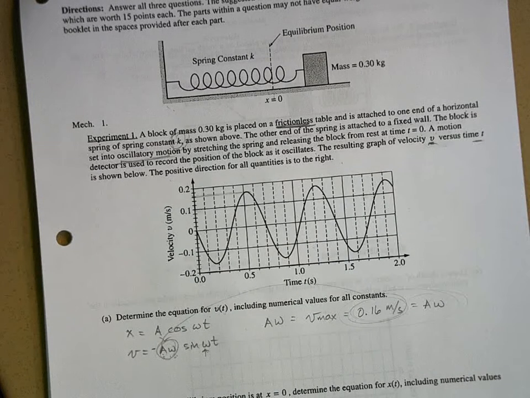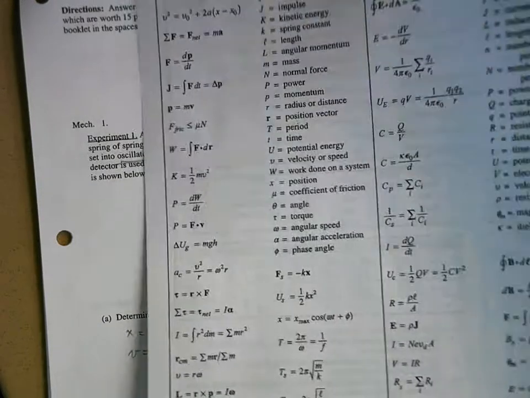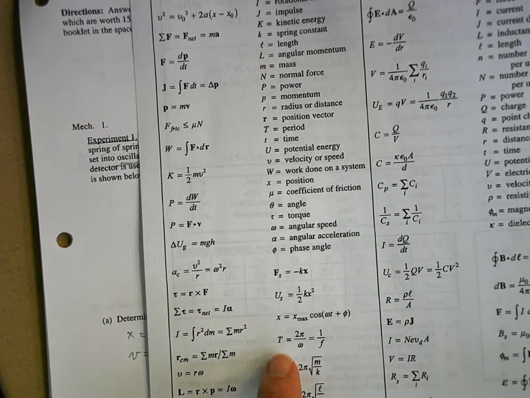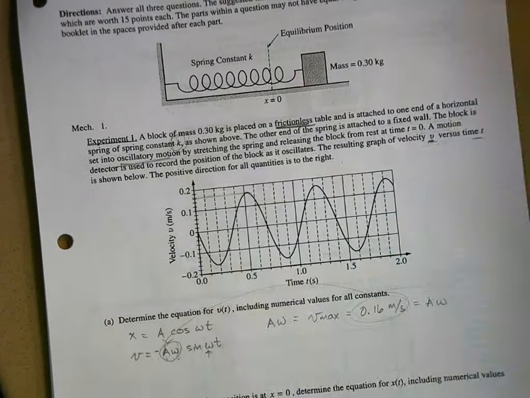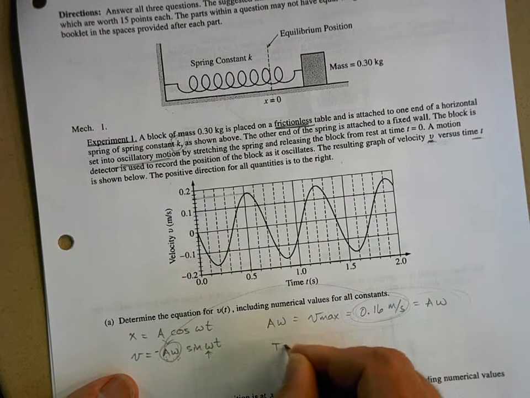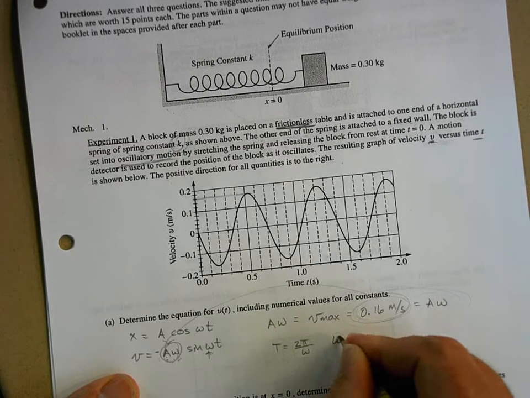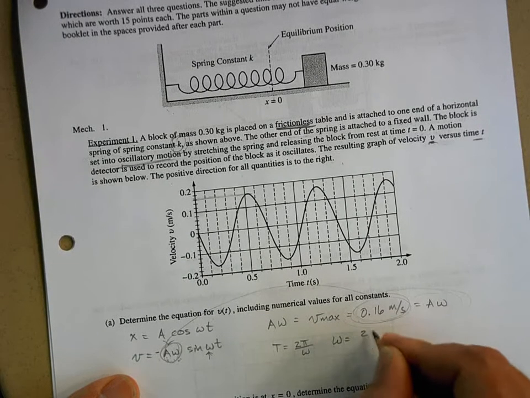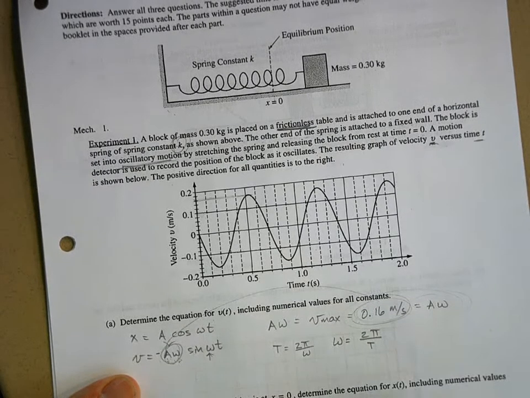Maybe I'm stymied a little bit, but I look through here and I go, okay, well, the period equals 2 pi over omega, which means that omega is equal to 2 pi over the period.